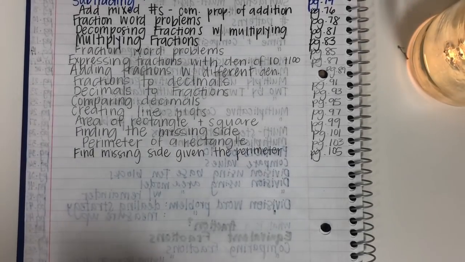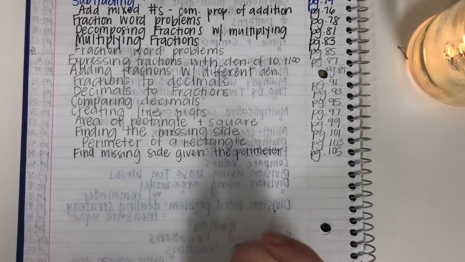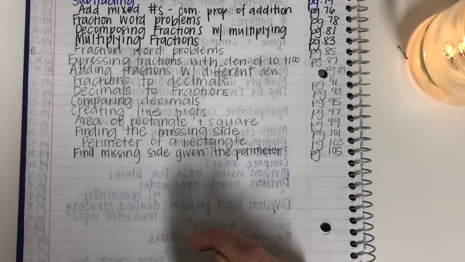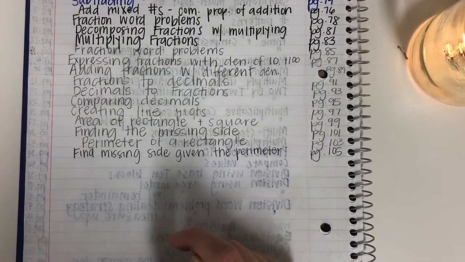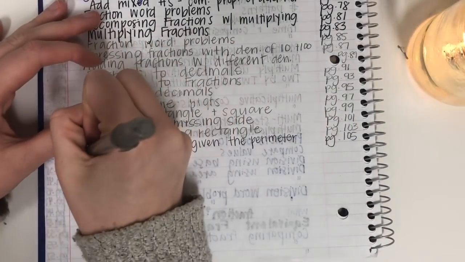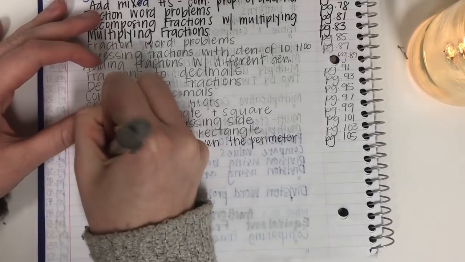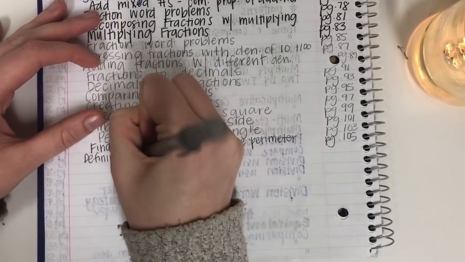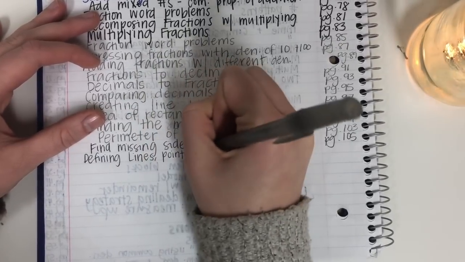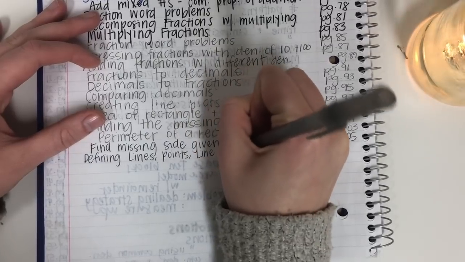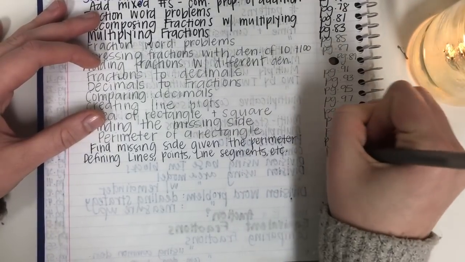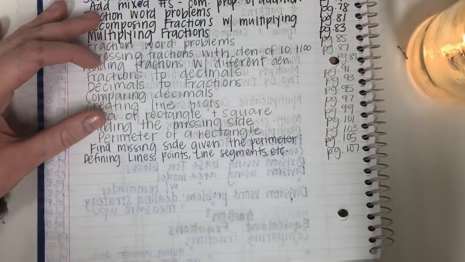We are starting our new unit on lines, points, line segments, rays, and angles. So today what we're going to do is look at definitions and how we can identify a line segment or an angle just by looking at a picture. So I'm going to put defining lines, points, line segments, etc. There's a few more, and then I'm on page 107.